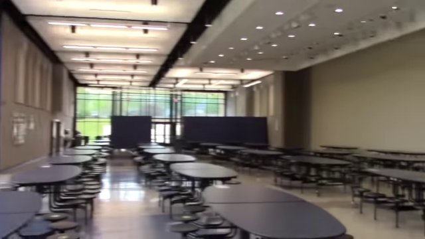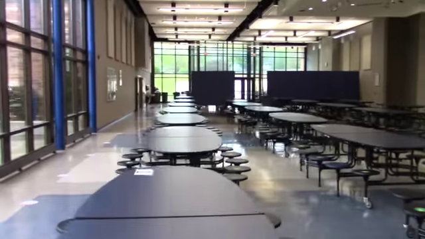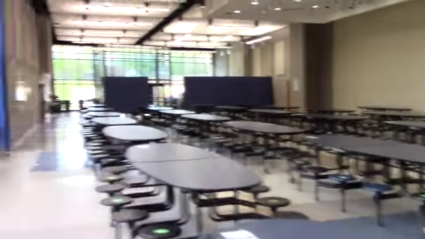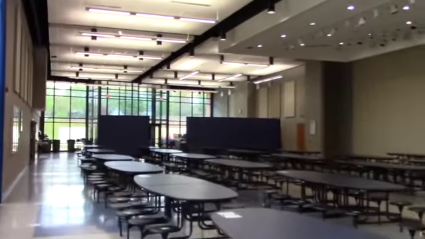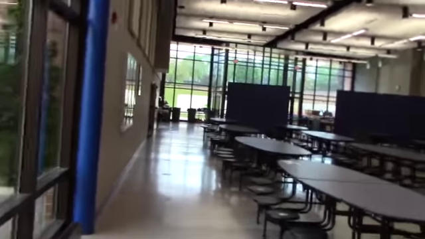And then these are our tables. You have a red side and a blue side, depending on the year. Otherwise, we have assigned seats for you at lunch, this year anyway. I'm going to show you the lunch line. We would head down here.